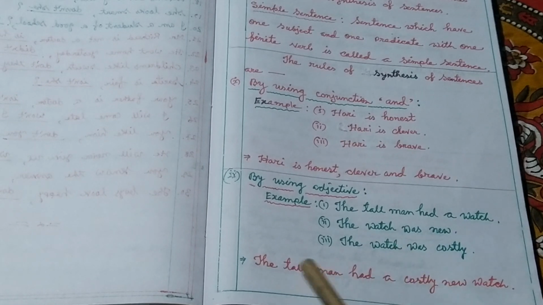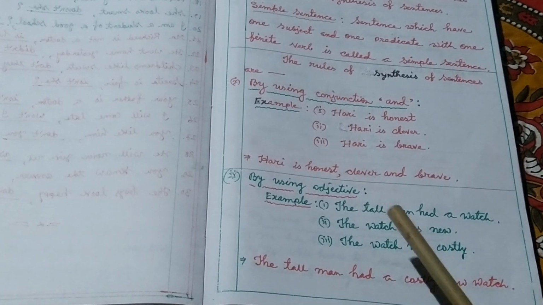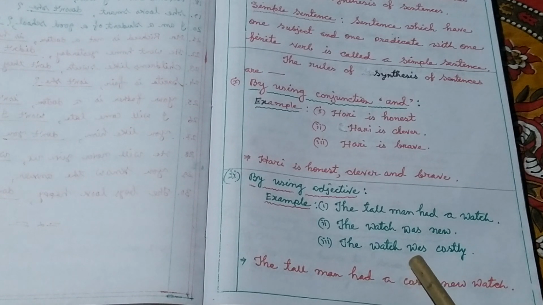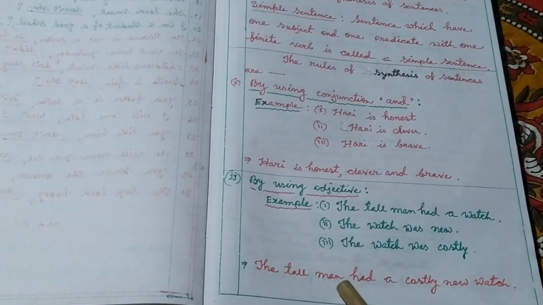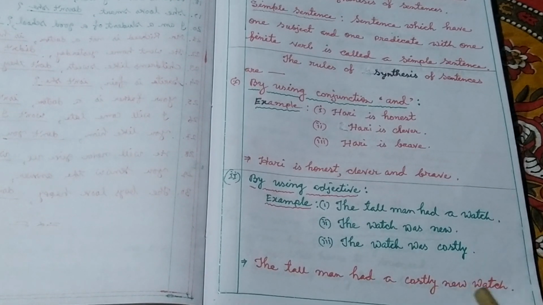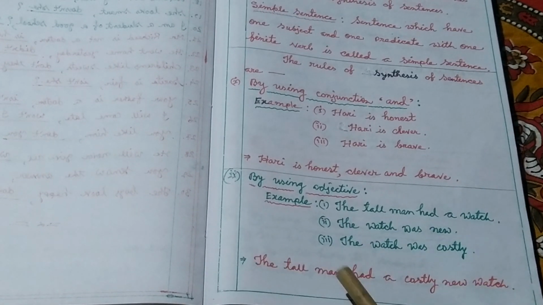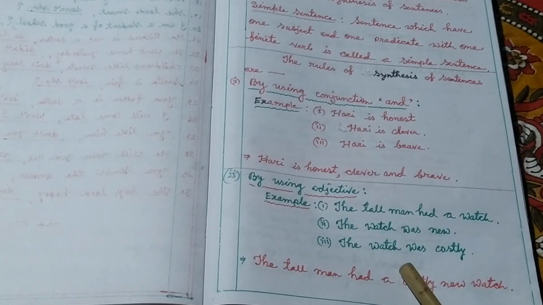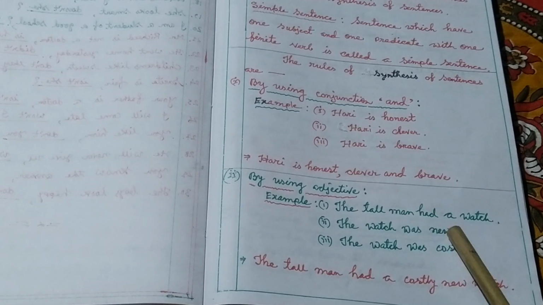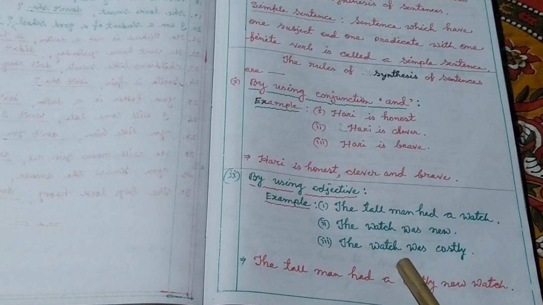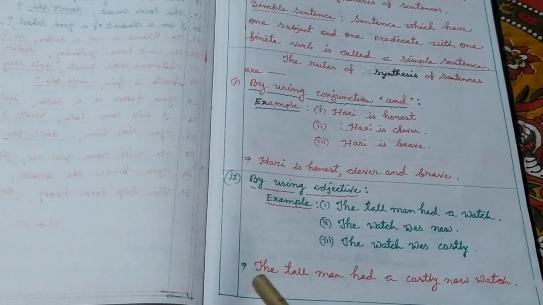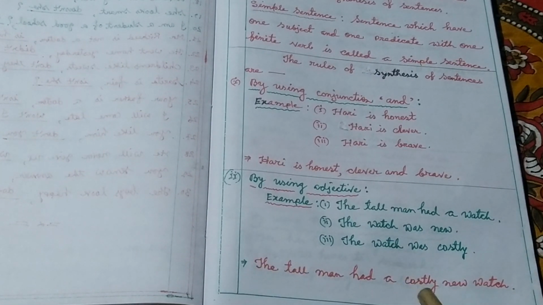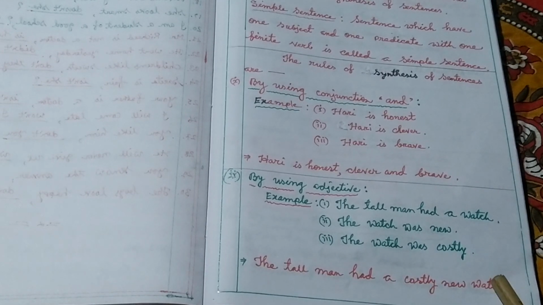makes a bigger sentence. After combination of these 3 sentences, that tall man had a costly new watch. The tall man had a new watch. The tall man had a costly watch. So the answer together is: the tall man had a costly new watch.